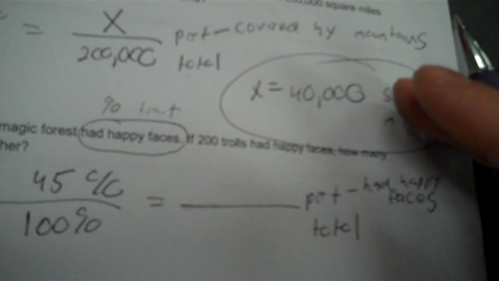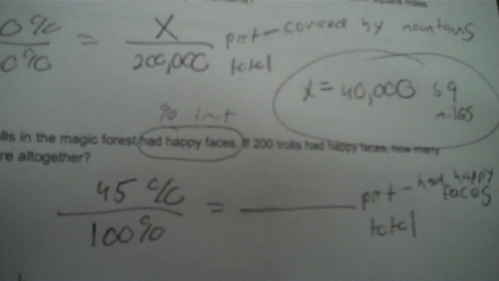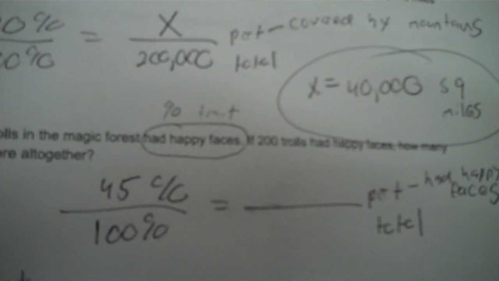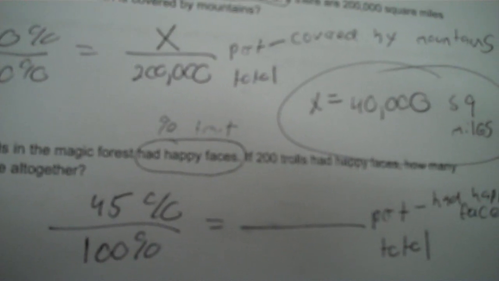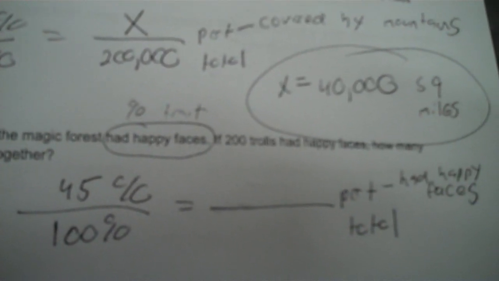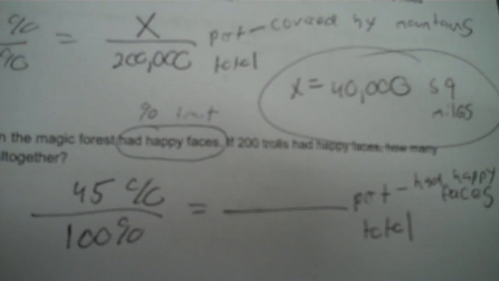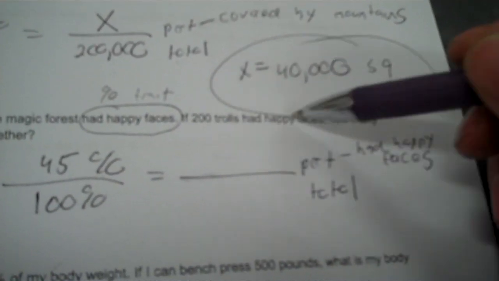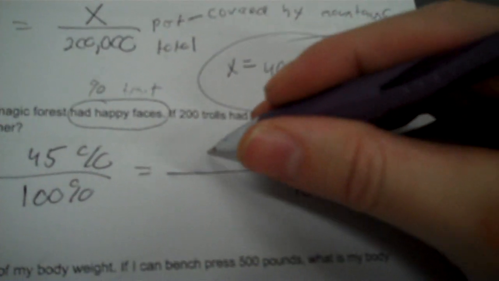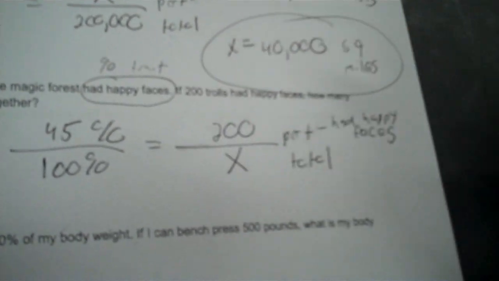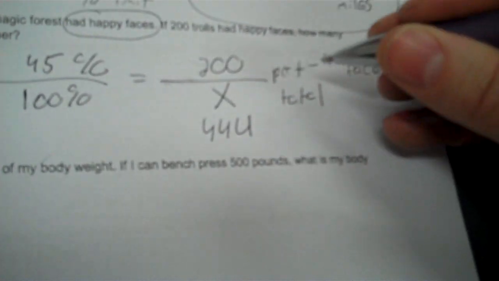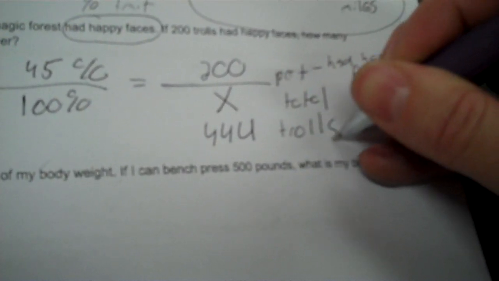Now I'm going to reread the problem. You tell me if the 200 trolls had happy faces. 45% of the trolls in the Magic Forest had happy faces. If 200 trolls had happy faces, how many trolls were there altogether? So 200 is how many they said had happy faces, so that goes here, and I have to find the total. So I take 100 times 200, divide by 45, just put 444, okay? When doing these, don't put the decimal. 444 trolls.